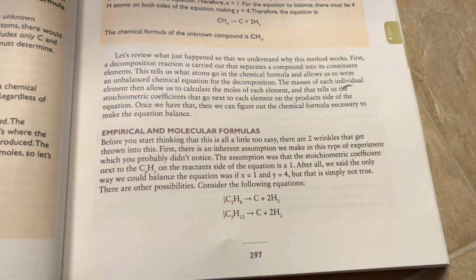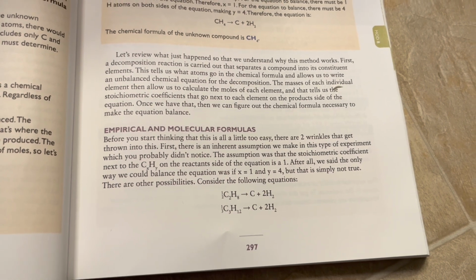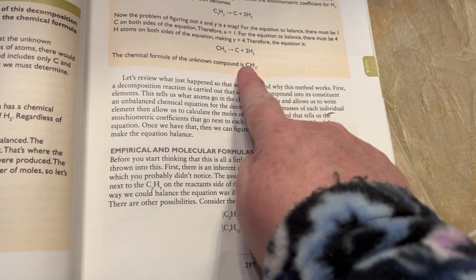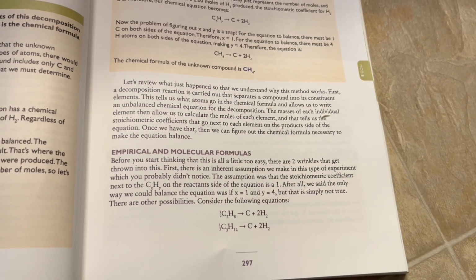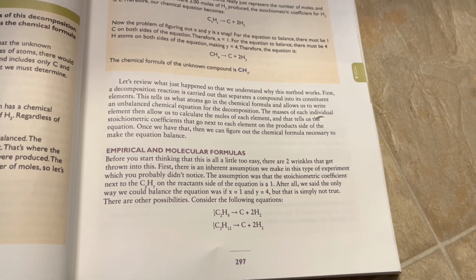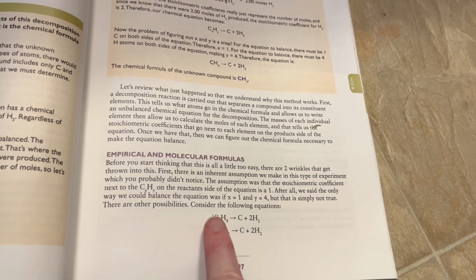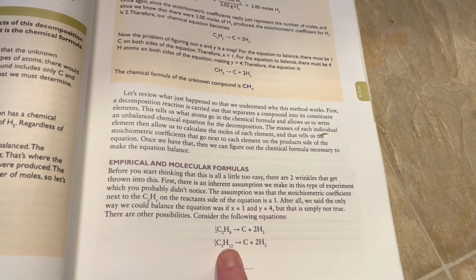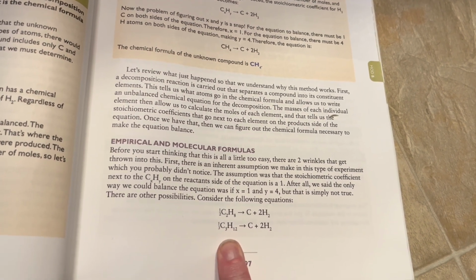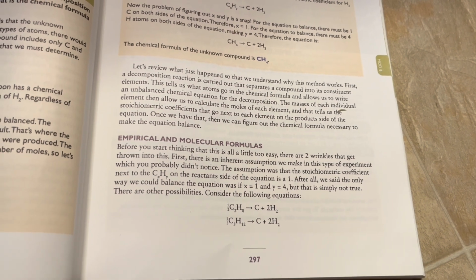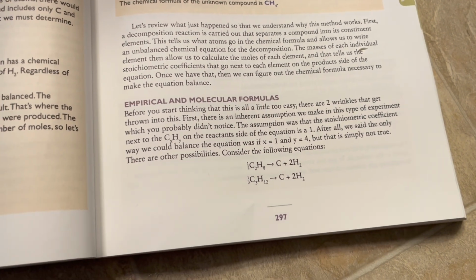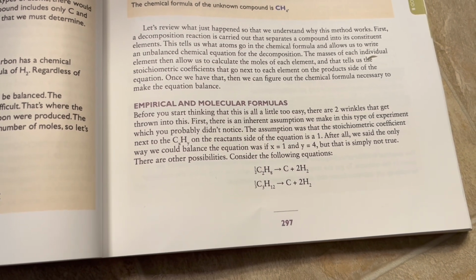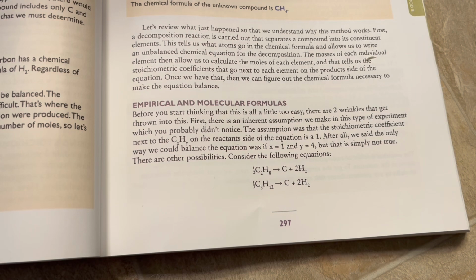All right, so it gets a little bit more complicated than the example that we just worked out. We said that the mystery compound was CH4, but in reality, it could have been C2H8. It could also have been C3H12. There are different examples it could have been as long as the carbon and hydrogen remained in the 1-to-4 ratio. There could be several accurate possibilities of unknown substances.